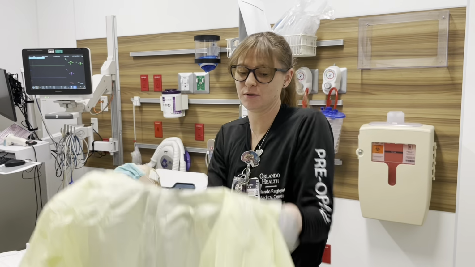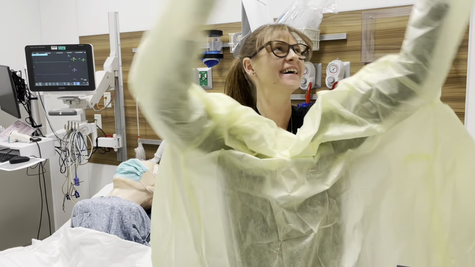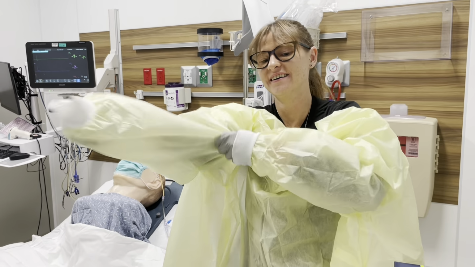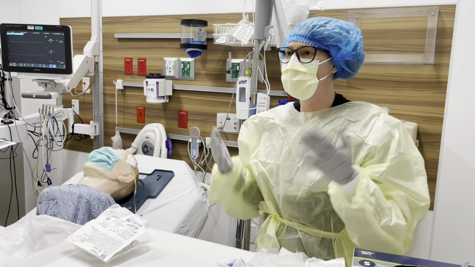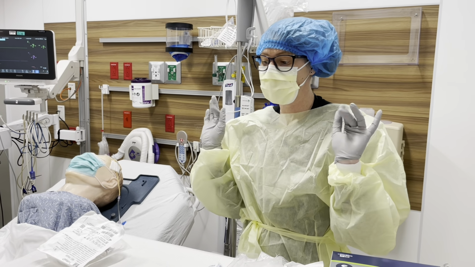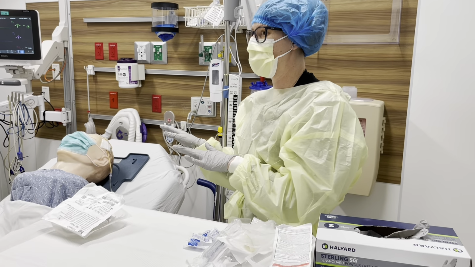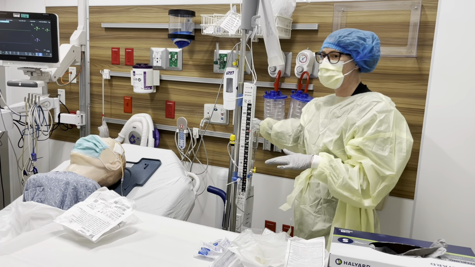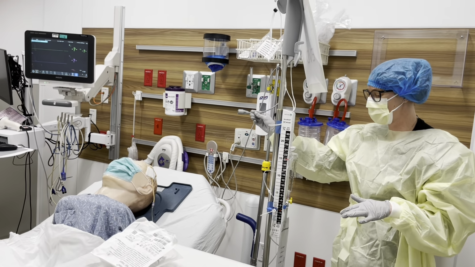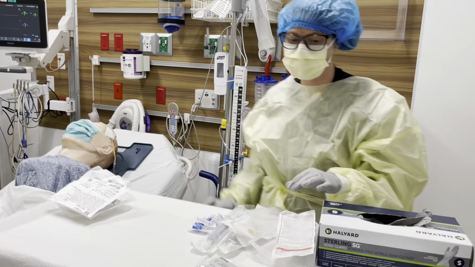All right, now it's time to put your gown on. Gathered all of our equipment. We are all sterile besides our gloves at this point. Our patient is wearing a mask. We also have our transducer ready to go. Once we're ready to hook up, we're gonna start cleaning.